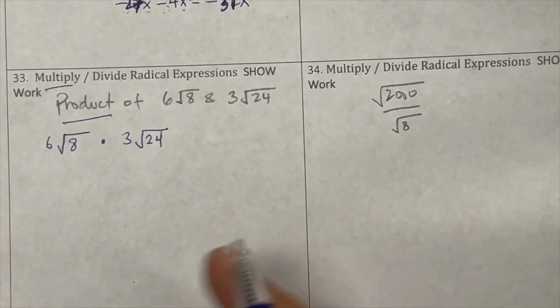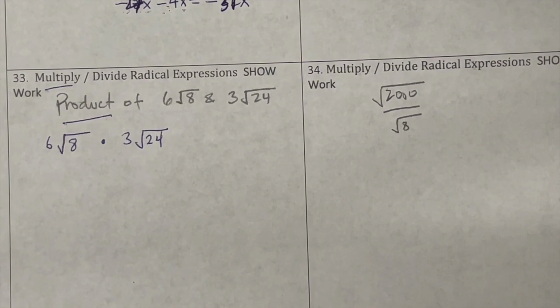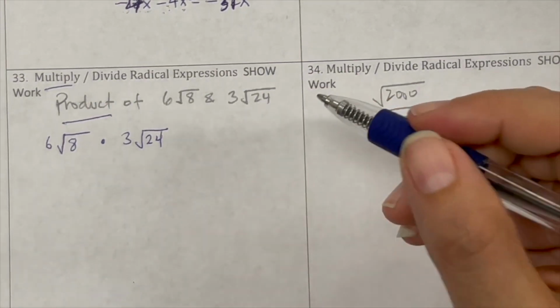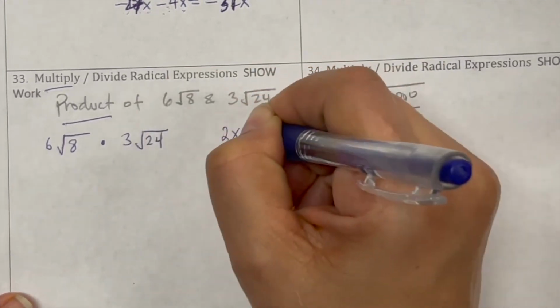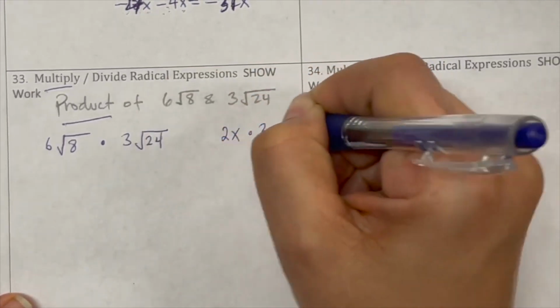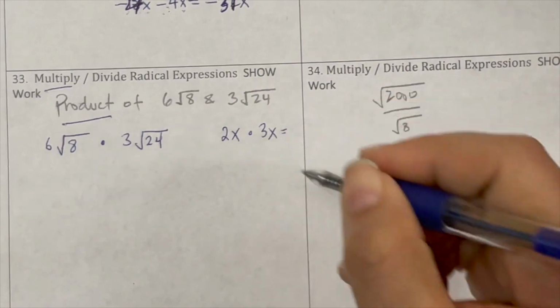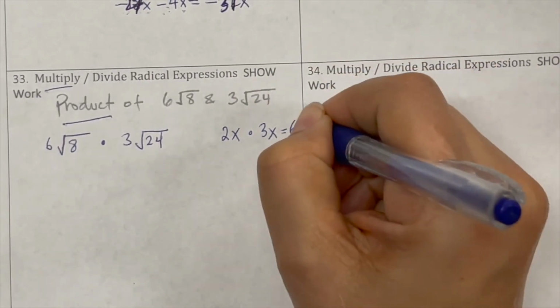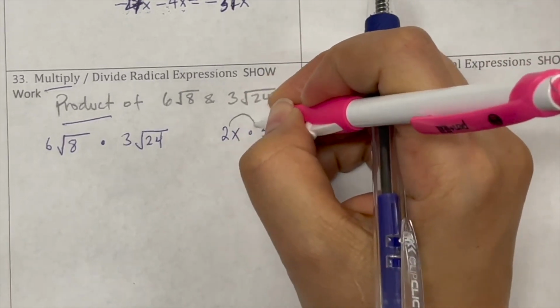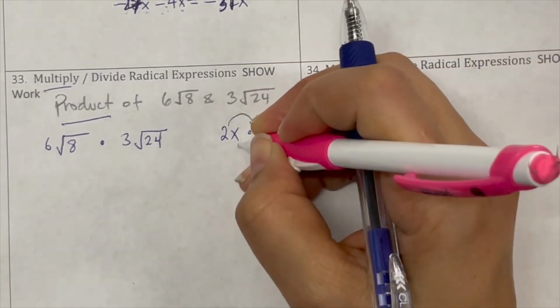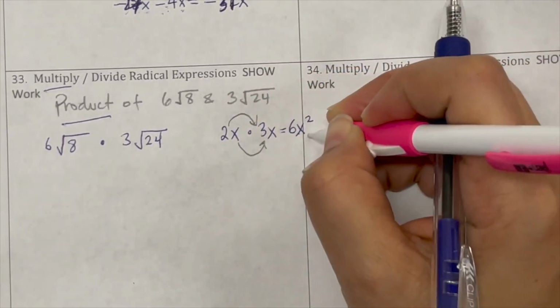And I'm going to give you a couple of different scenarios in case you get those. But first I'll do this. So if I had 2x times 3x, okay, what would you do? It would be 6x squared, okay? So what did you do? You did 2 times 3, which would give you 6, and then you did x times x, which would give you x squared.